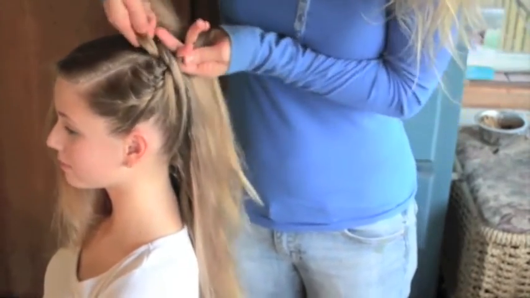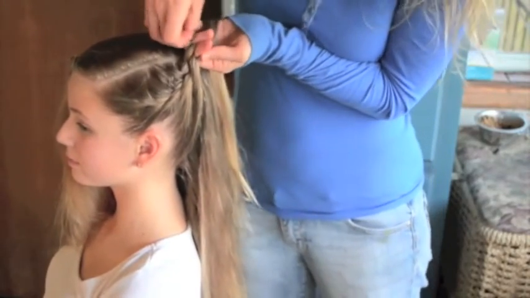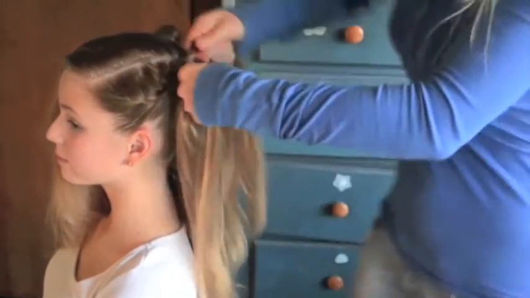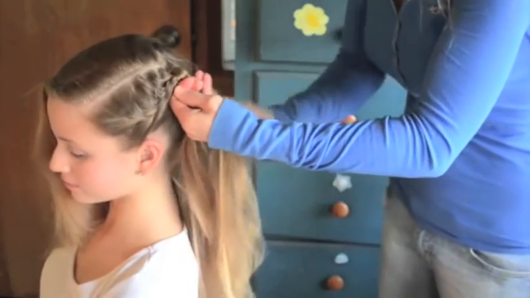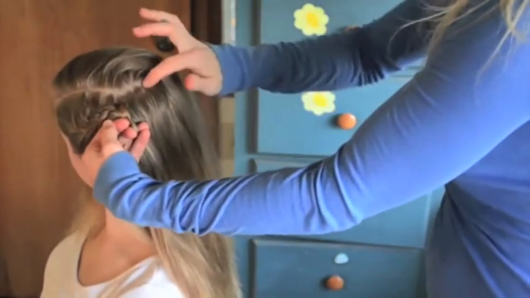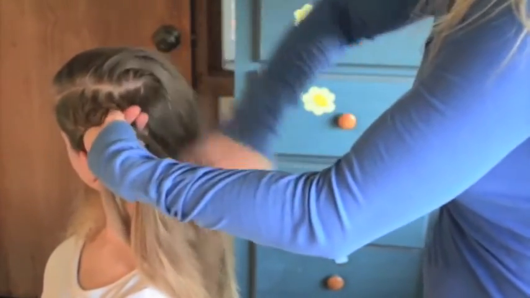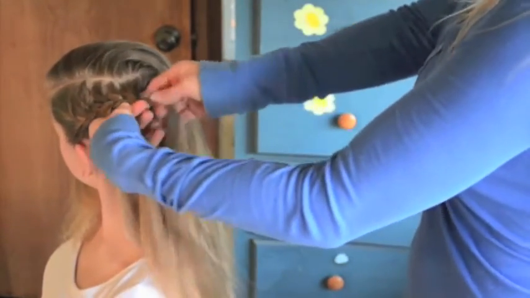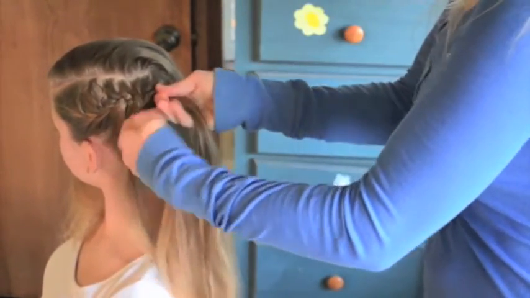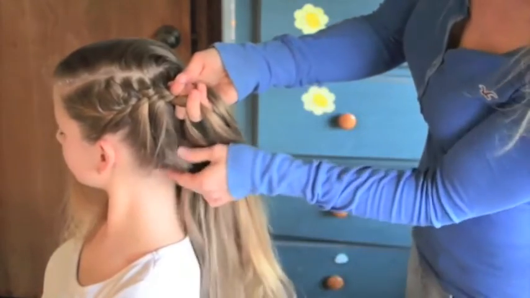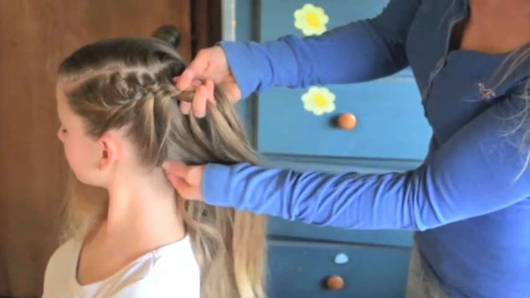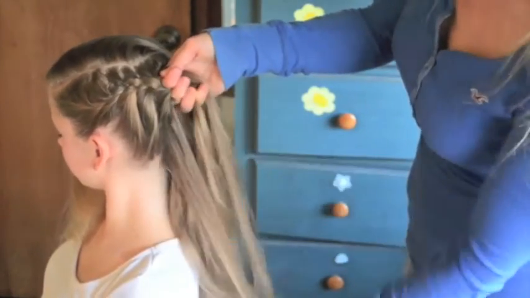And then I want to bring this braid back down towards the nape of the neck. So I'm going to bring my hands down, bring a braid, gather from the top into the braid, cinch that up tight, and then bring the gather up from the bottom and keep that cinched up tight.